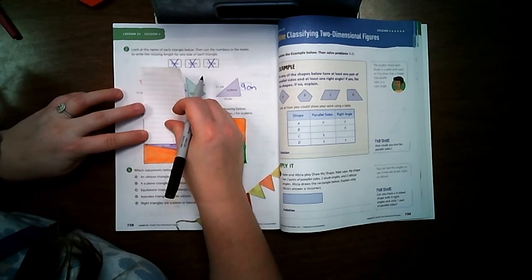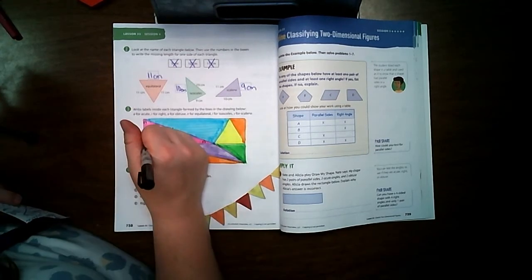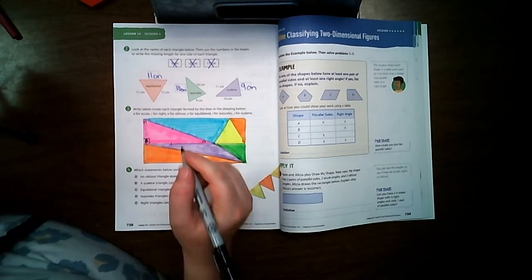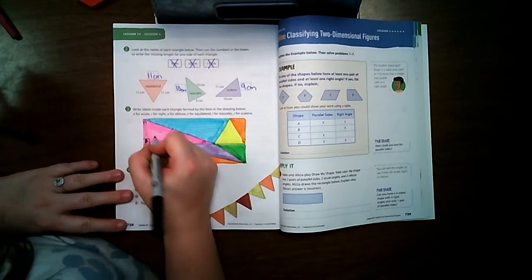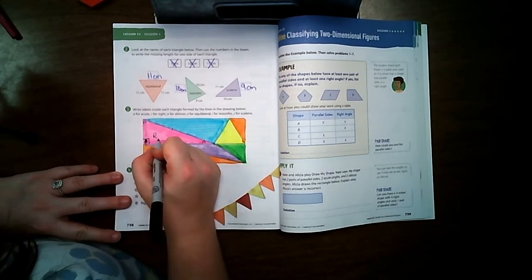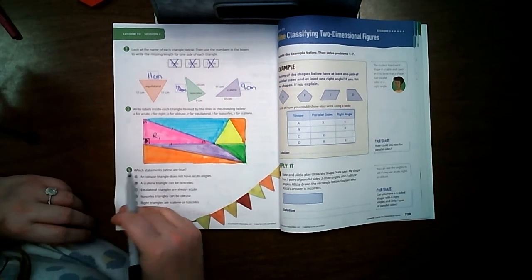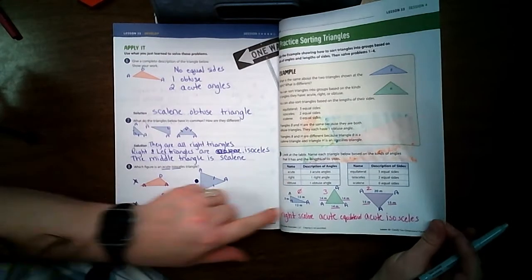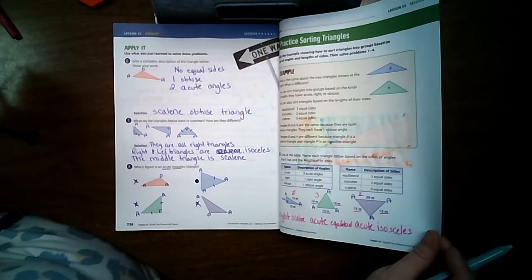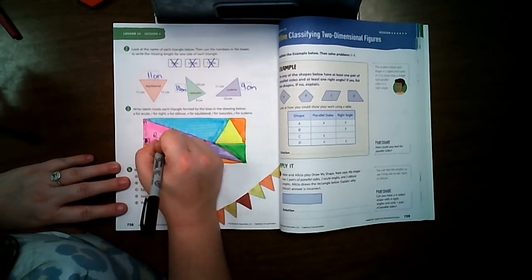Ooh, that one is right. Crazy. Okay, this one's actually right here. So if it has a right angle, I know that it's going to be a right triangle. And then I have two equal sides, so I'm going to go over here to my chart, and it's isosceles. So I'm going to label it right isosceles.